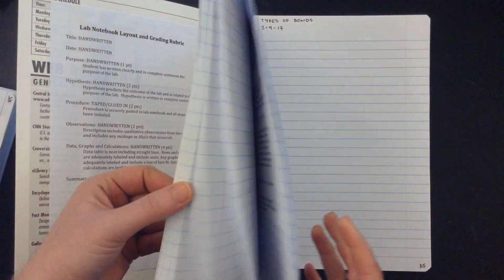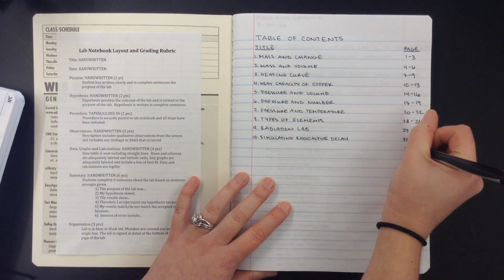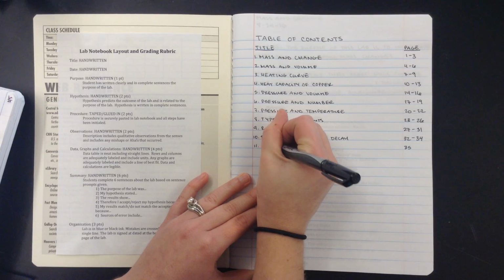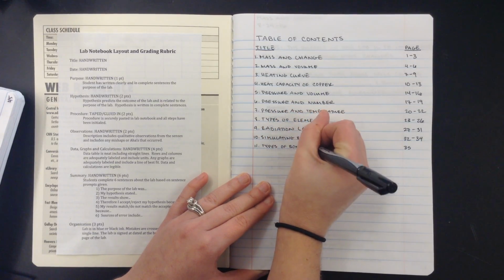And then I'm going to go ahead and add that to my table of contents. So it's starting on page 35. This is our 11th lab. It's types of bonds.